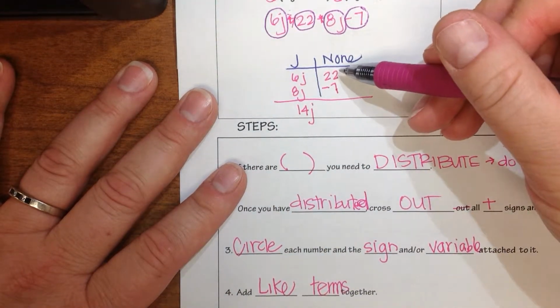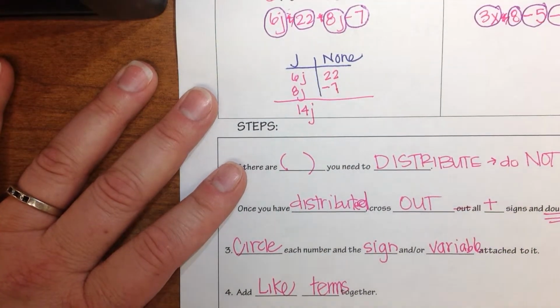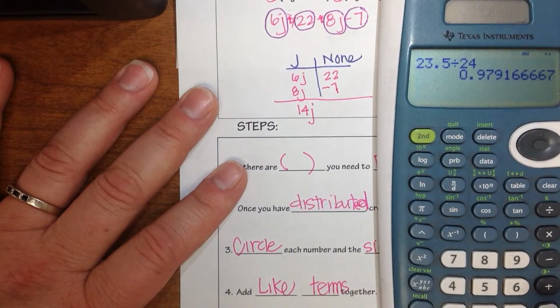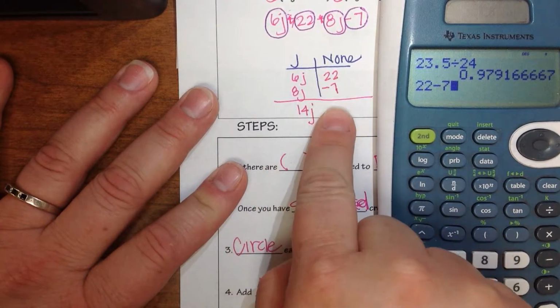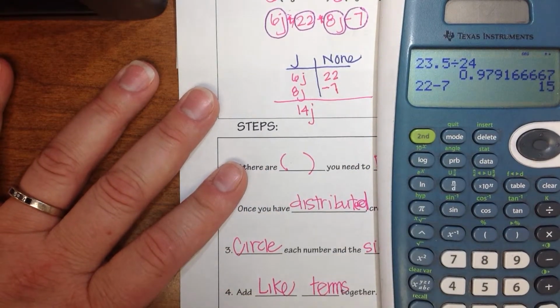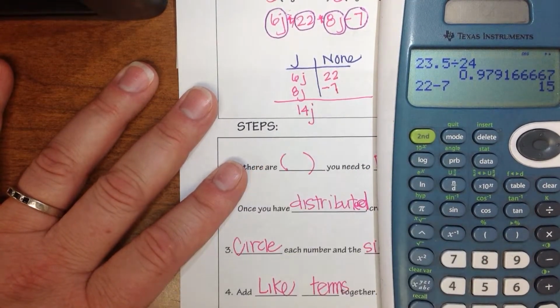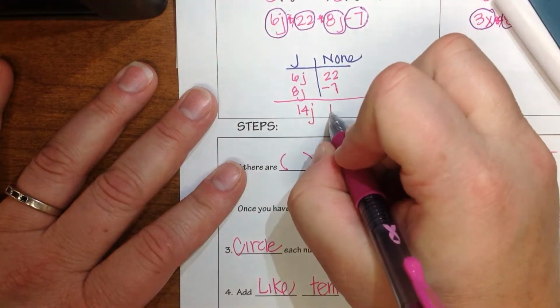And 22 minus 7, so you're going back. If you want to put it in your calculator, you can do 22 literally minus 7, just like it says here, and you'll get 15. Or you can think of it as 22 positives, 7 negatives. But either way, you're going to end up with 15.